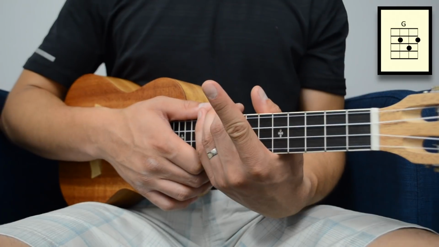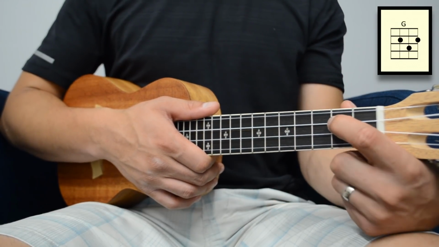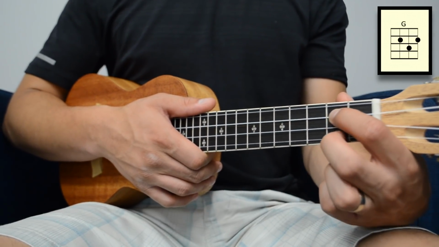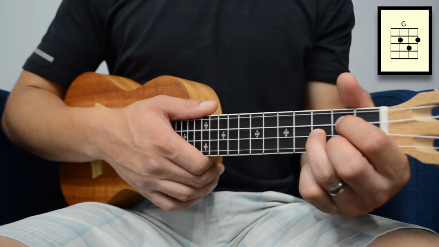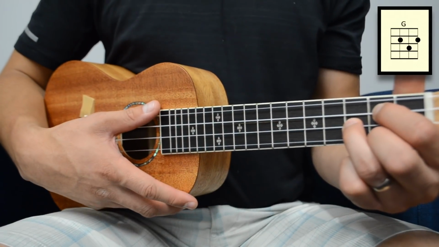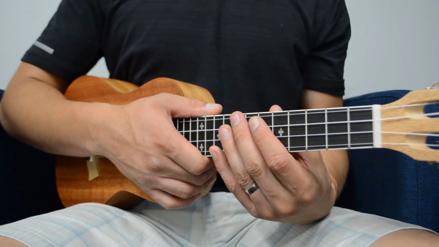To play that, just take your first finger, press down on the 3rd string of the 2nd fret, take your 2nd finger, press down on the 1st string of the 2nd fret, and then take your 3rd finger and press down on the 2nd string of the 3rd fret. This is G major. Our next chord is going to be A minor.